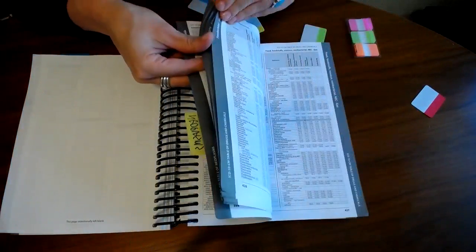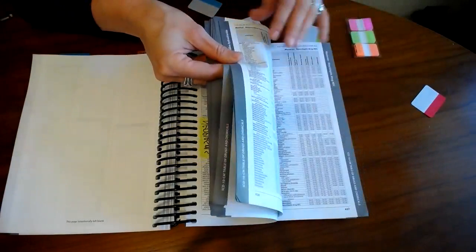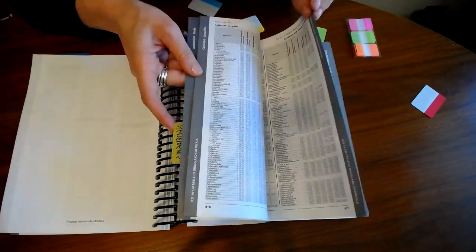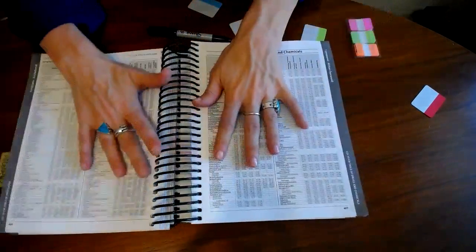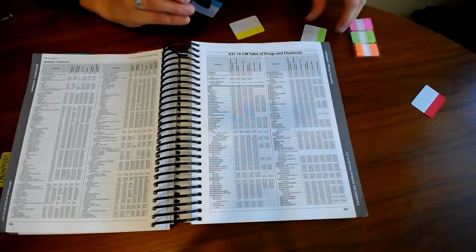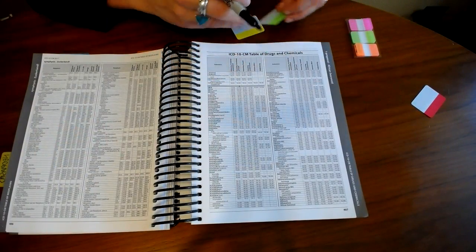In our next section, drugs and chemicals, starts on page 407, table of drugs and chemicals.